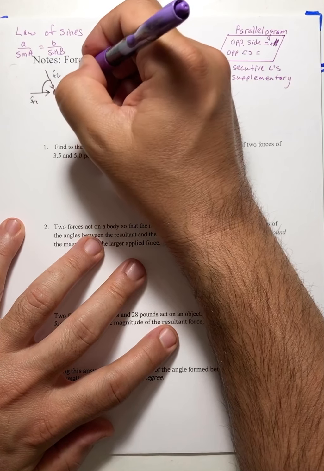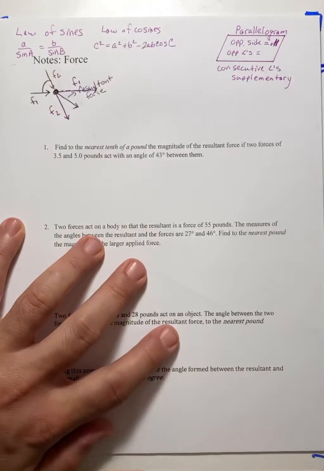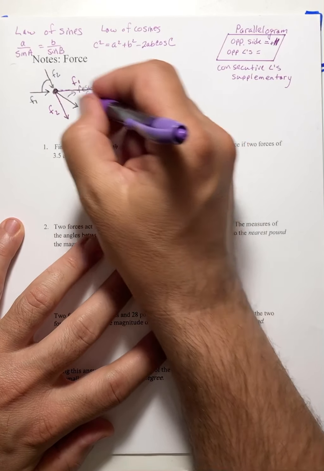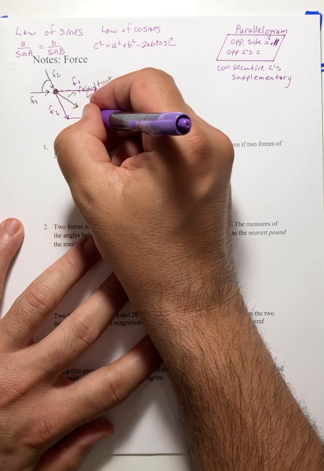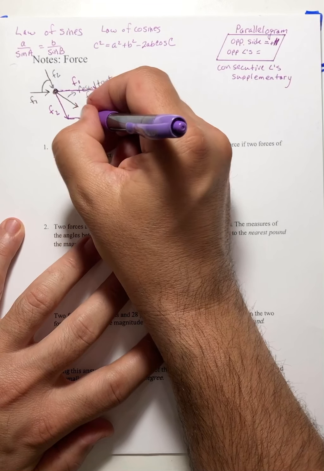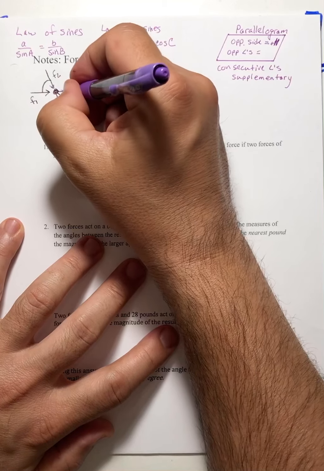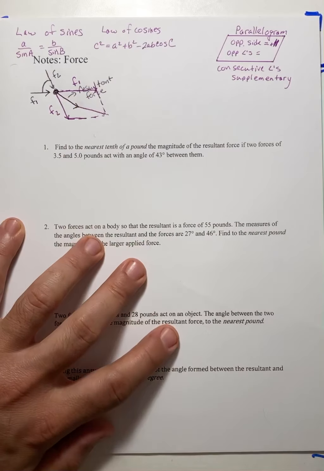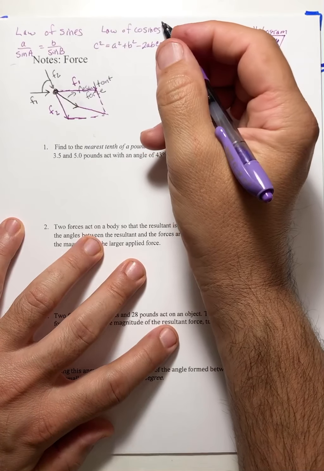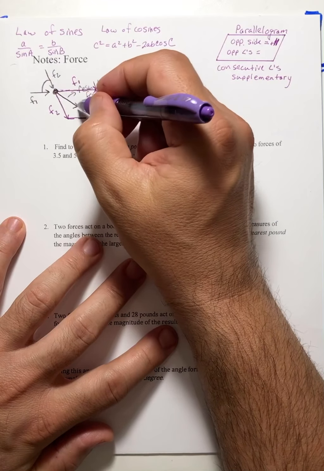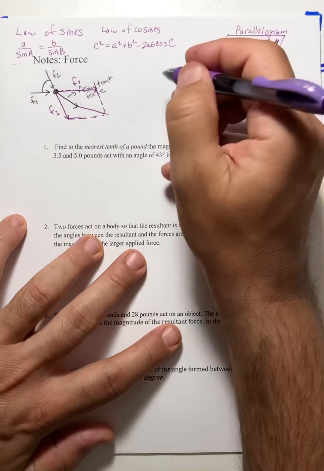So here's my force 1, here's my force 2. This resultant force is actually the diagonal of this parallelogram. So let me complete this parallelogram, and let me complete, close enough, the resultant force. Okay, so we actually created a parallelogram. Not a good parallelogram, but we'll see when we do the problem.